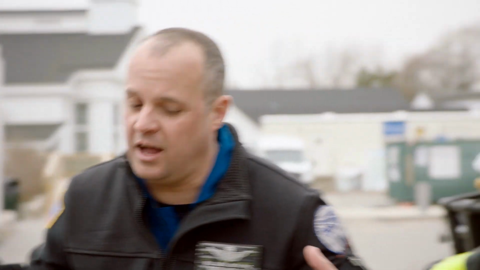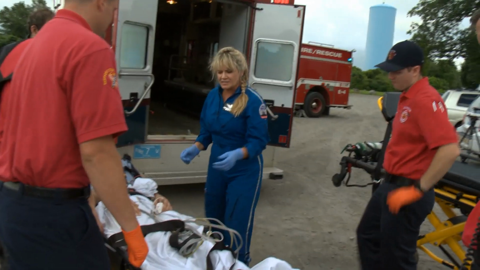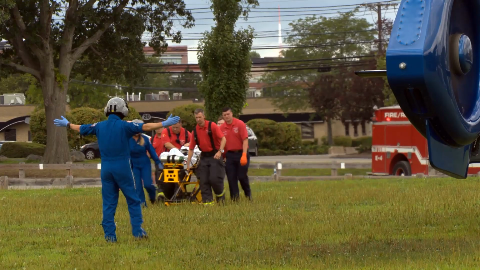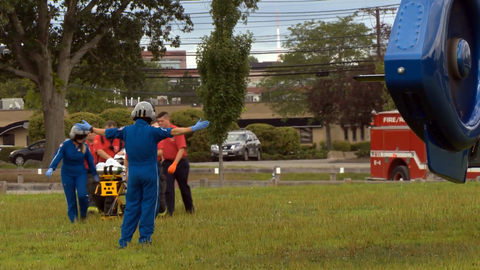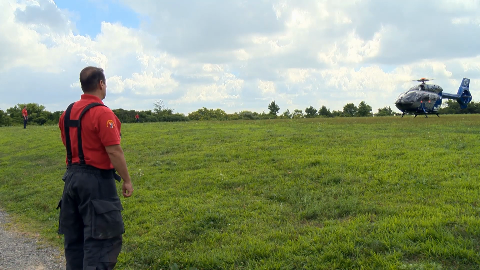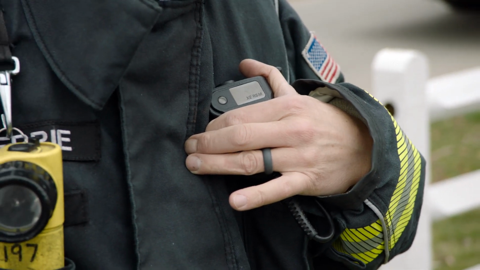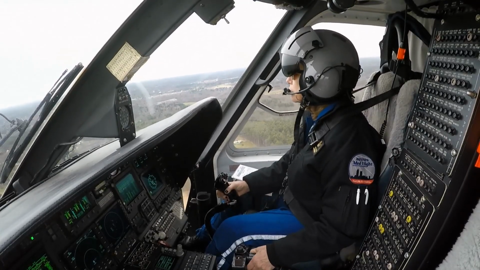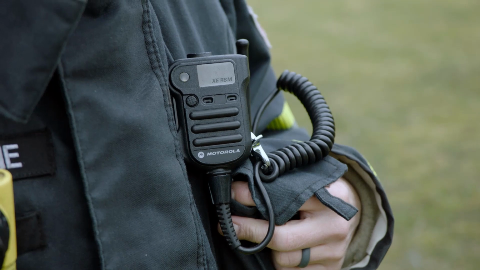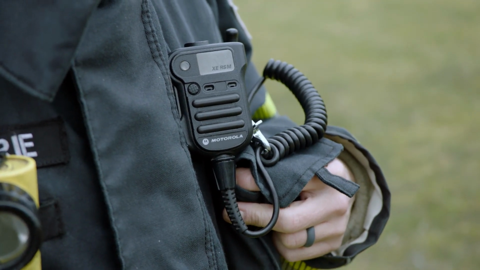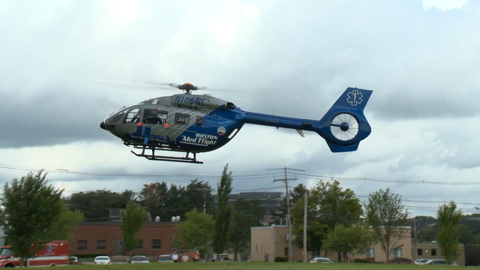Proper communication through the chain of command is key to safety. Be sure to establish roles and responsibilities to ensure a safe LZ environment. Positive communication between the LZ command and the helicopter are also essential to a safe operation. MedFlight just got confirmation that the LZ is secure at this time.